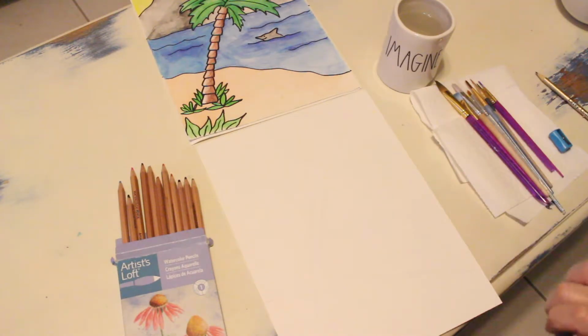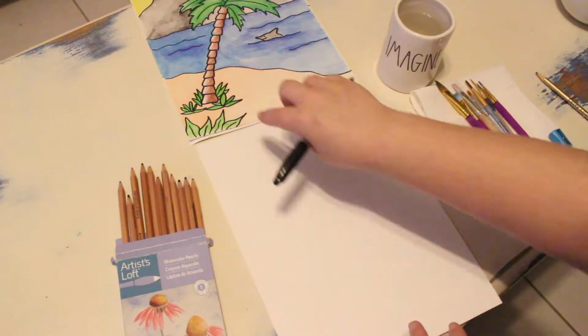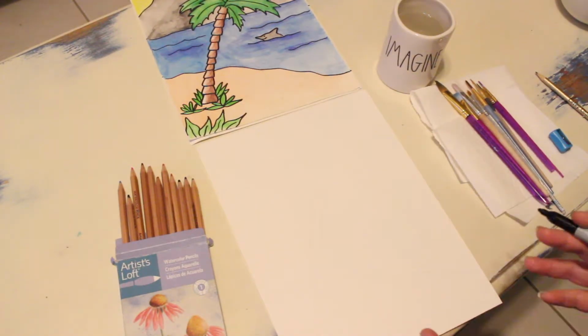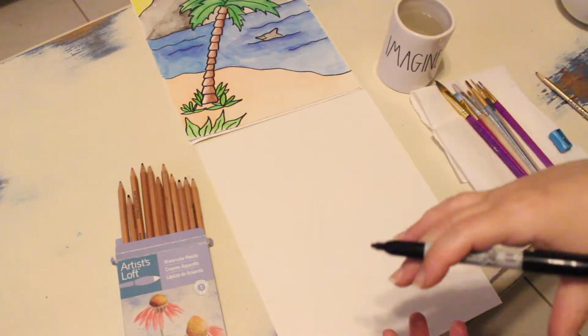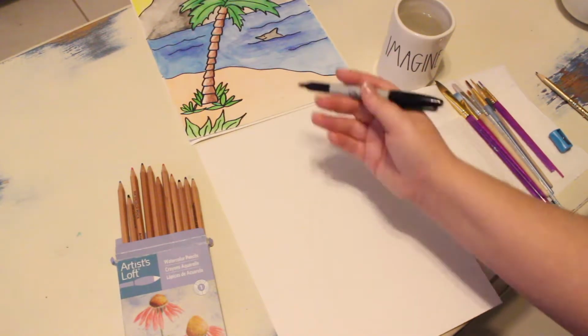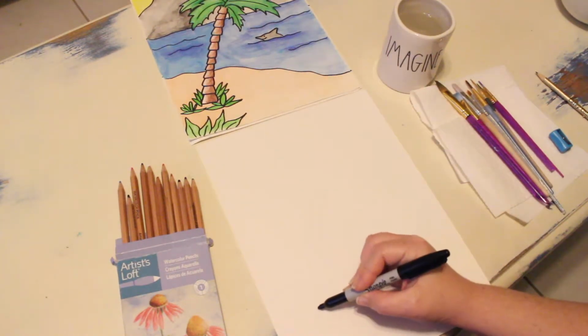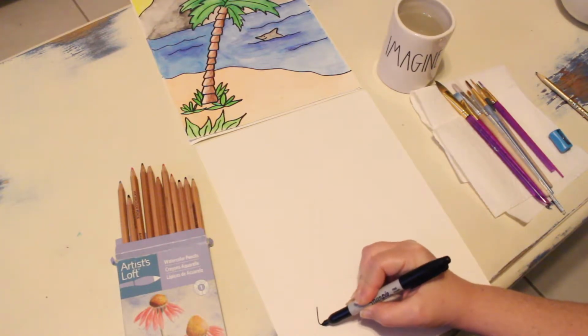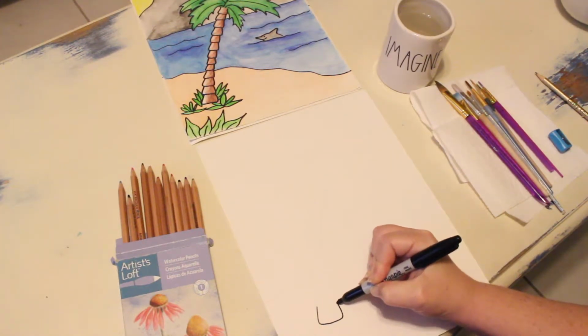You can see here we have different sections of the palm tree, and that's because palm trees grow in big sections like that, and it gives it a lot more texture. So we're going to start off at the base.